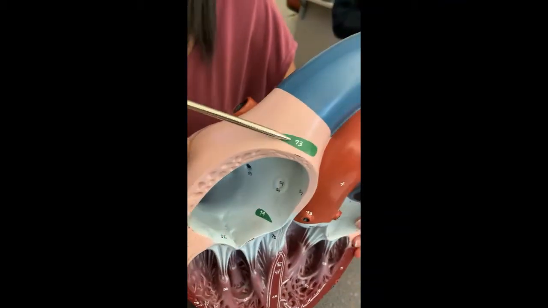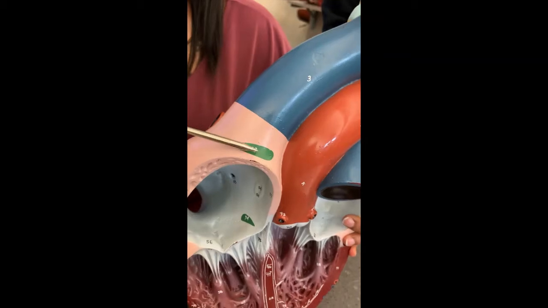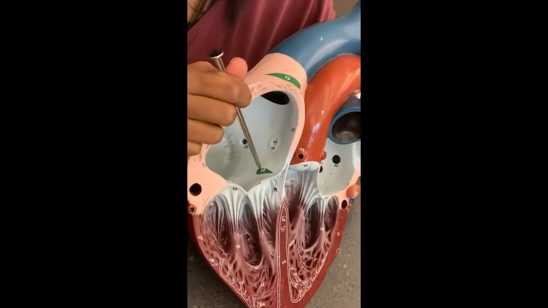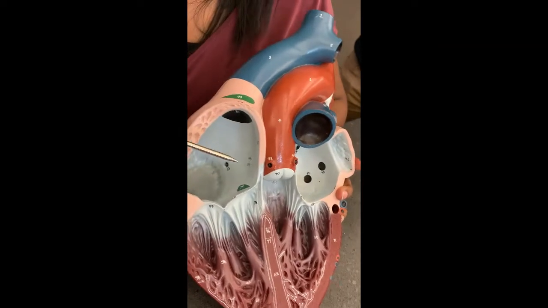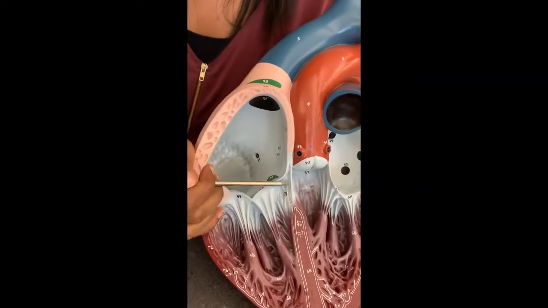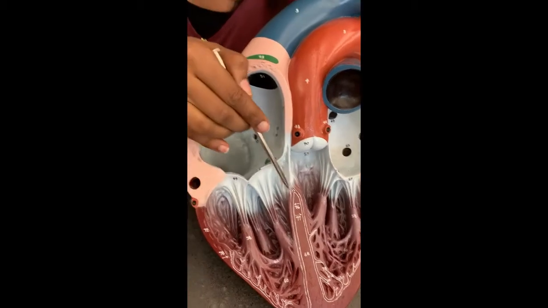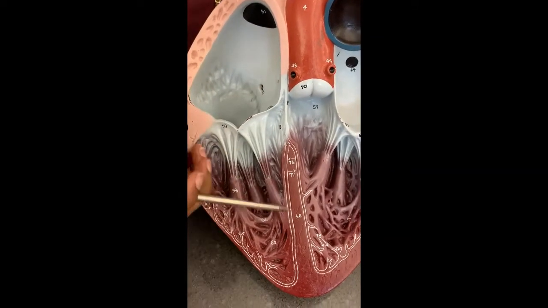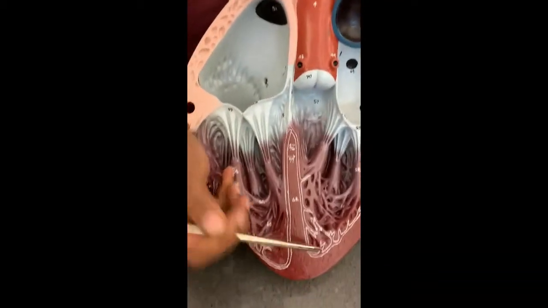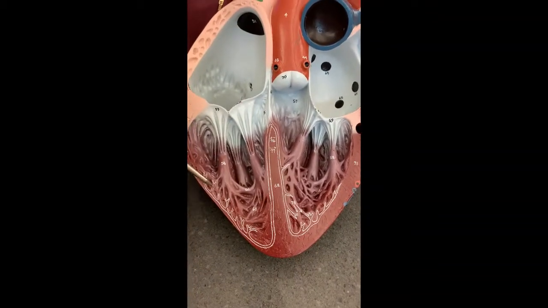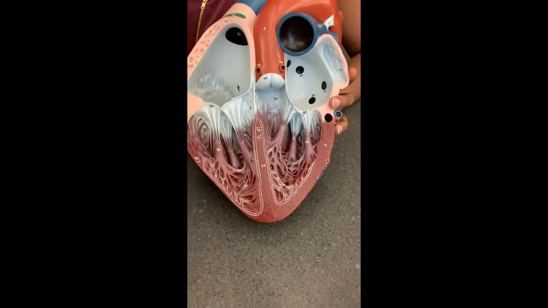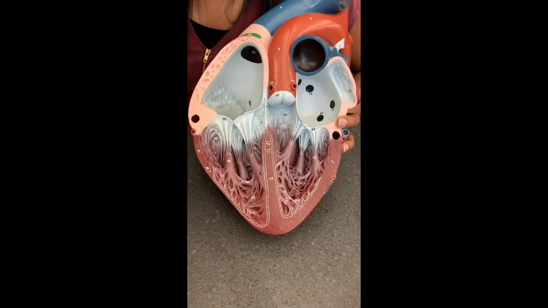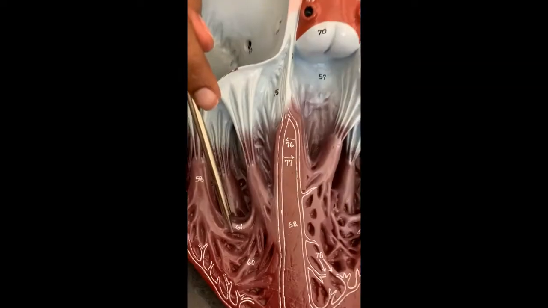What is this? That's your SA, or sinoatrial, node. What is this? AV node. What is this? Bundle of His, which bifurcates into the right and left branches. Then they wrap around and split into branches called the Purkinje fibers.